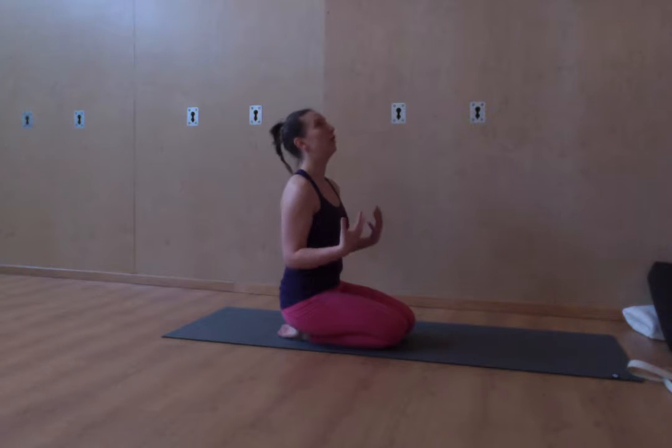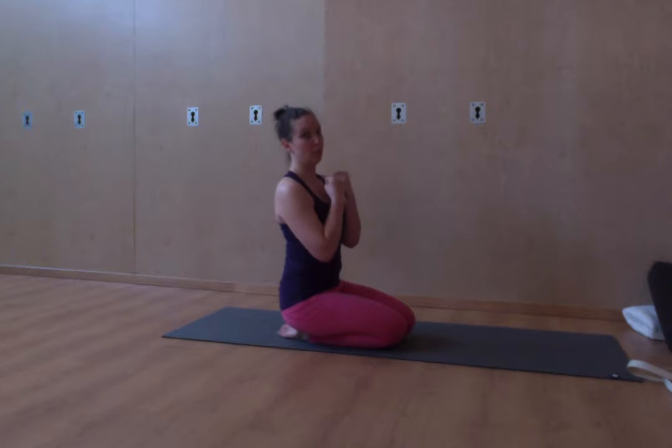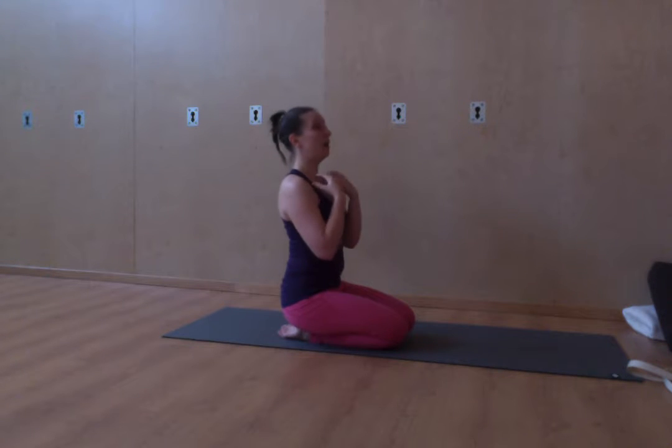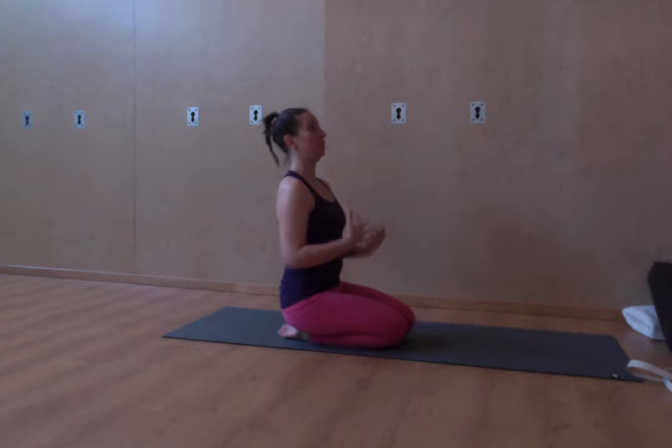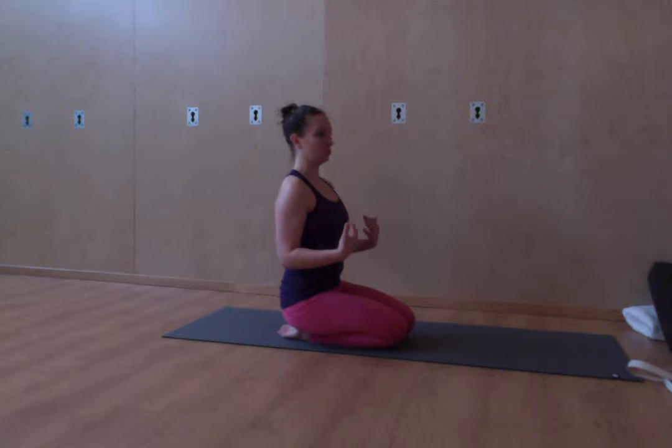And then extension is backward movement, and for the neck we don't want to tip the head right back because we don't have any muscles in the front of our neck to hold and stabilize. We just have connective tissues and ligaments, and they're not really made for movement. So we don't want to tip the head all the way back, we just want to gently lift the chin and extend through the crown of the head. And you can also just come back to a neutral position for that extension.